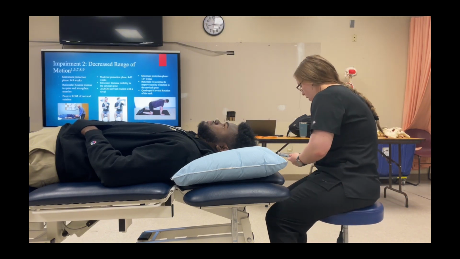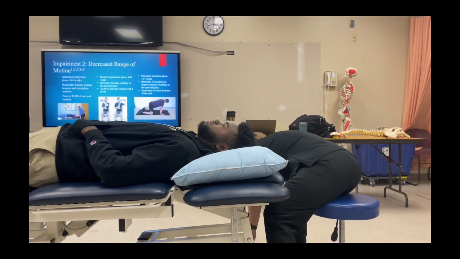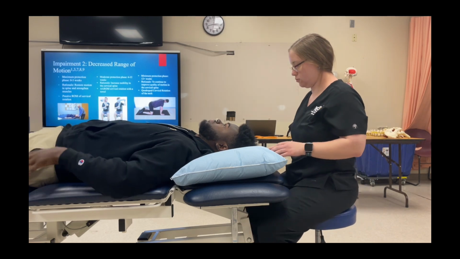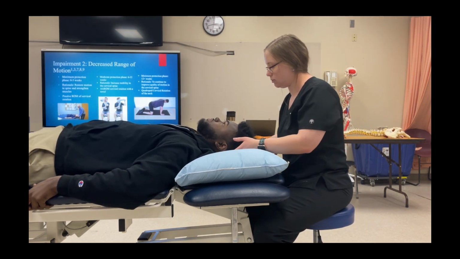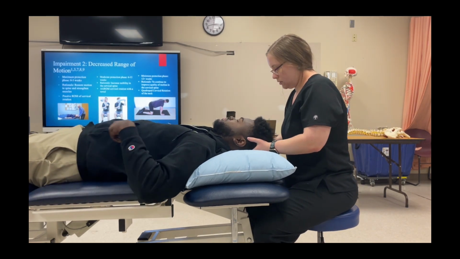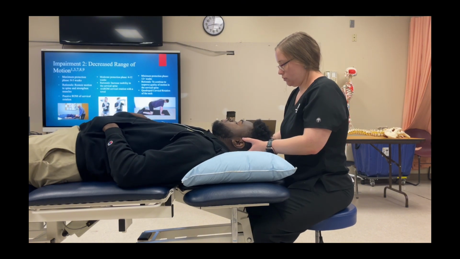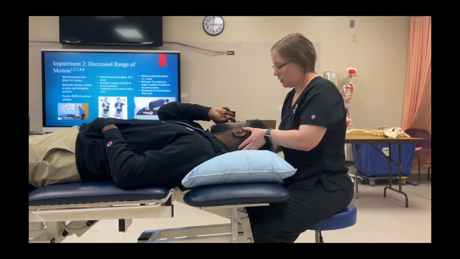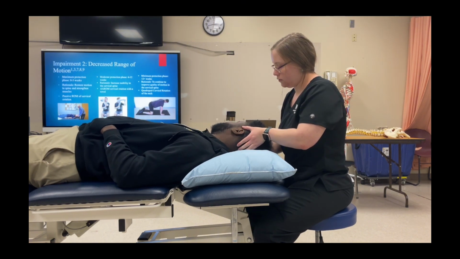What I'm going to have my patient do is, if you'll scoot a little bit more towards the edge of the table for me, so I can grab your head. You're just going to rotate the head to the side and hold it for a few seconds on one side.